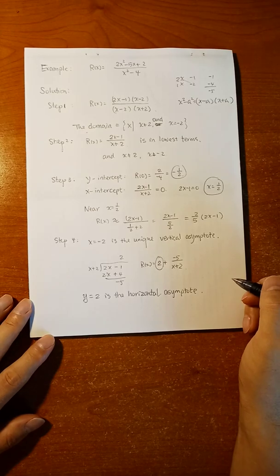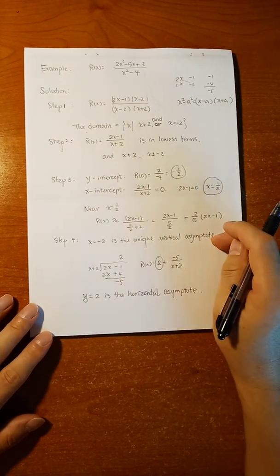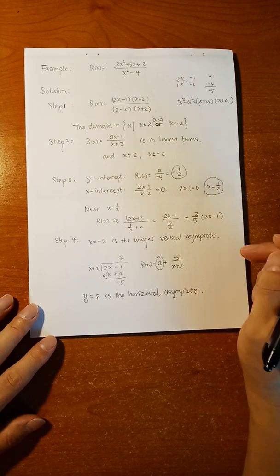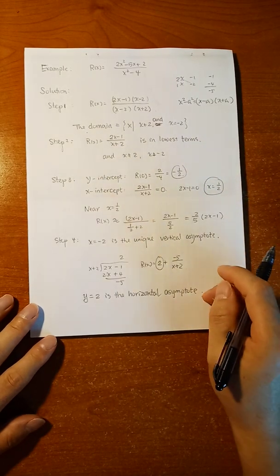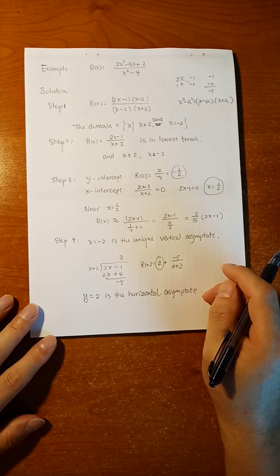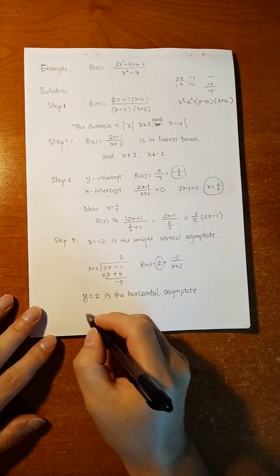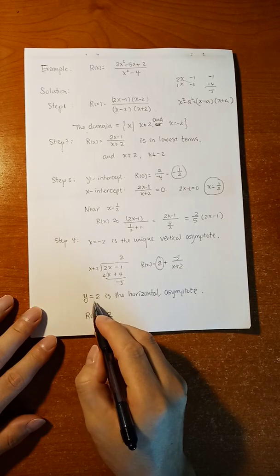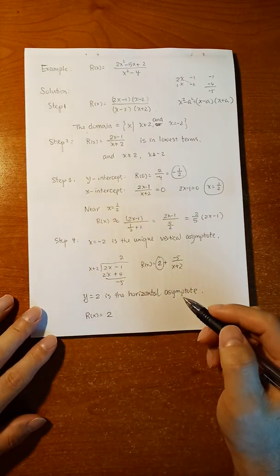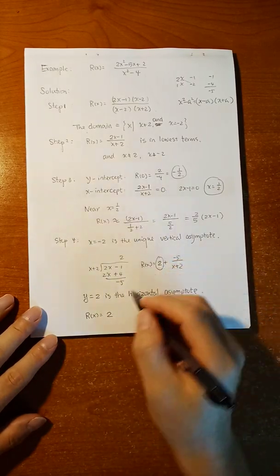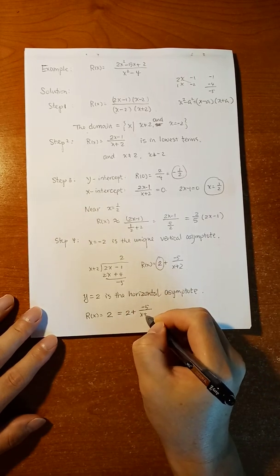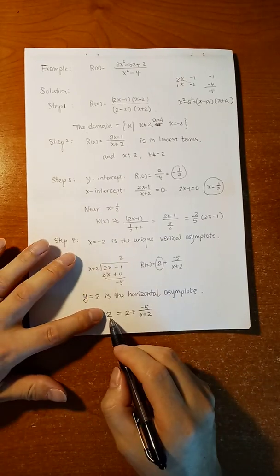The graph of a rational function can never intersect the vertical asymptote. And the graph of the function may intersect the horizontal asymptote. So you just let r of x equal to 2, r of x equal to the horizontal asymptote, and try to solve for x. And r of x is this. So 2 equals this.